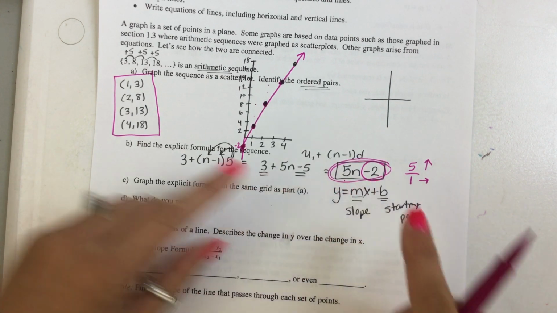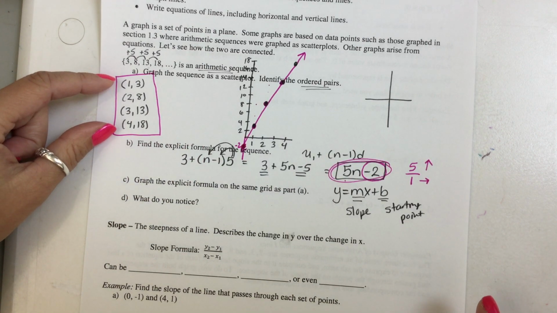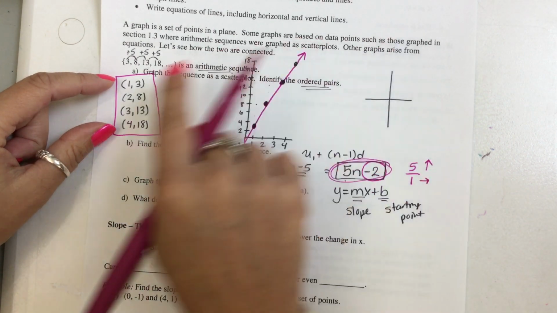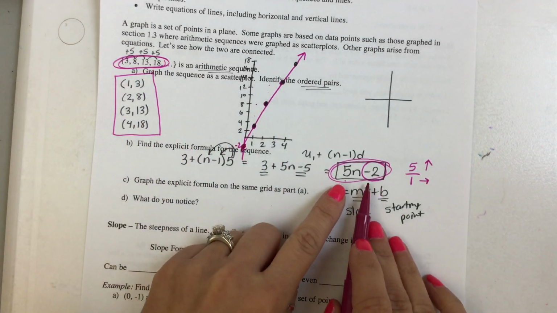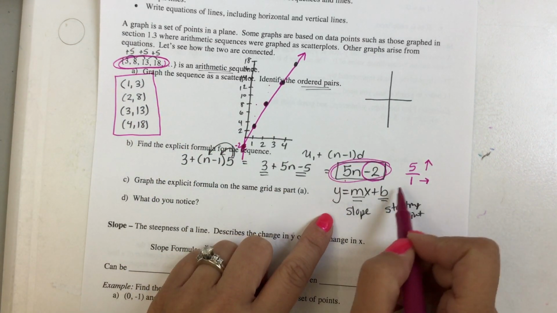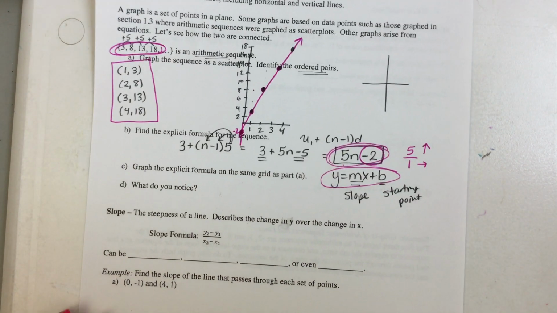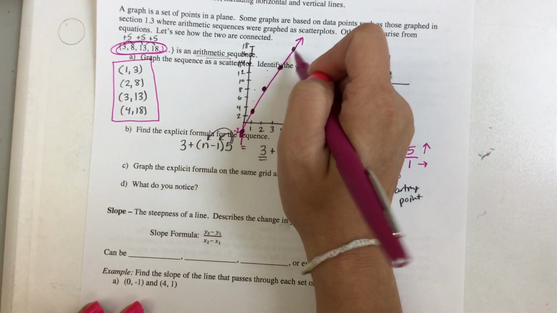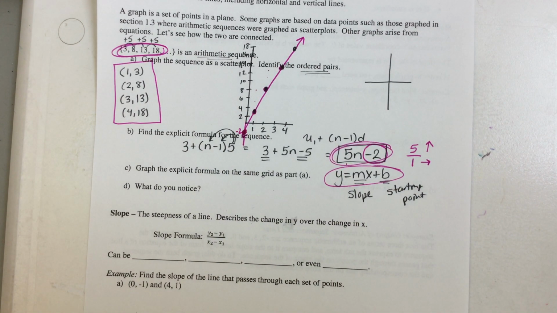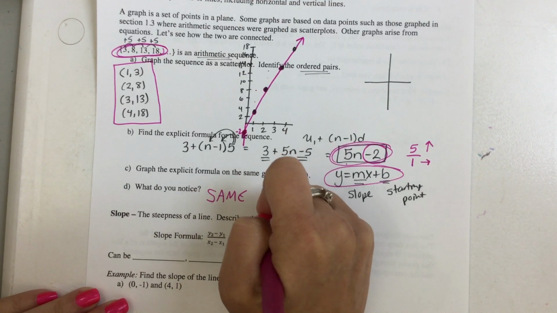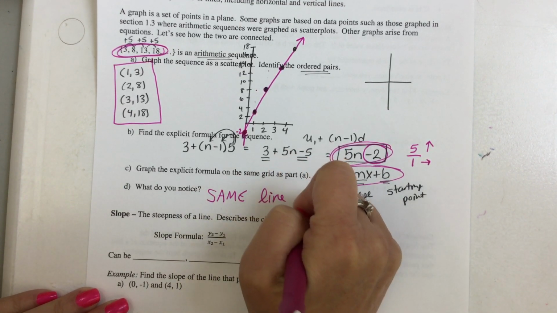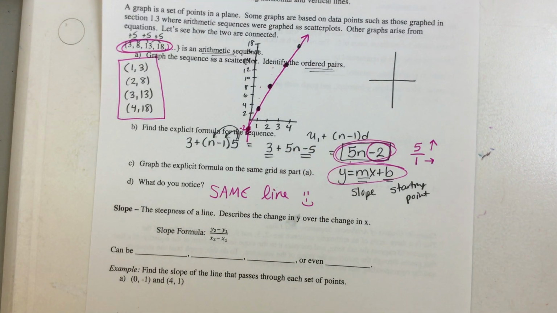So what they want you to realize is you can take these points and you are going to get a scatter plot. But if you turn the terms of the sequence into an explicit formula and graph it with the idea y equals mx plus b, you are going to end up with a line that goes through those points. So stinking cool. They form the same line. Yay. So there is our little transition.